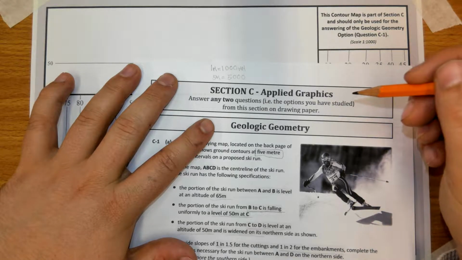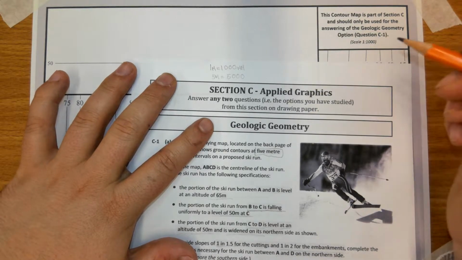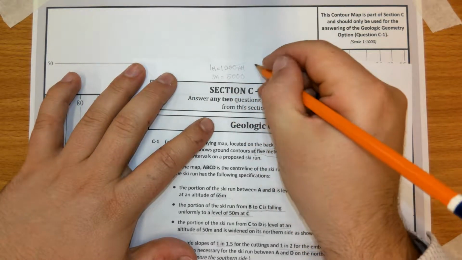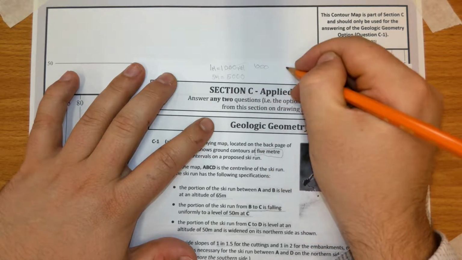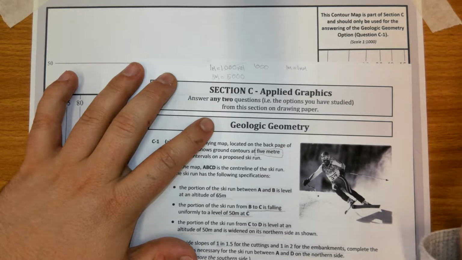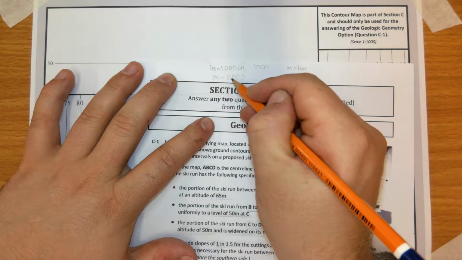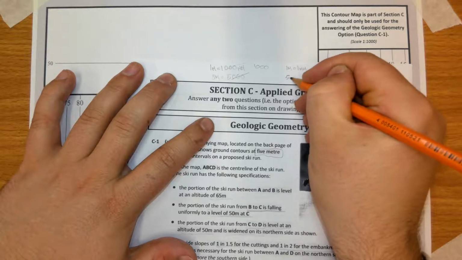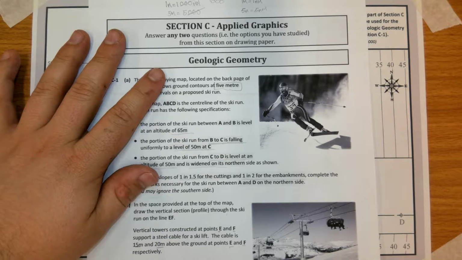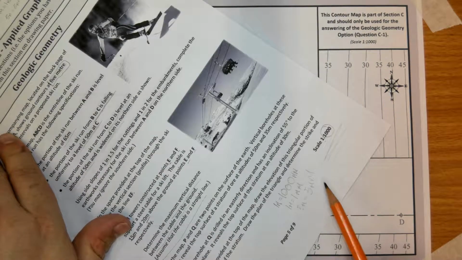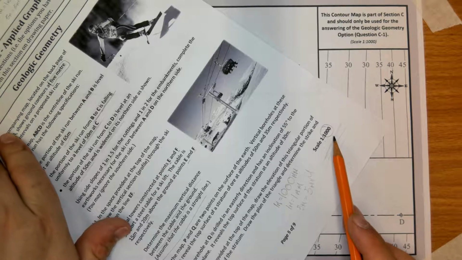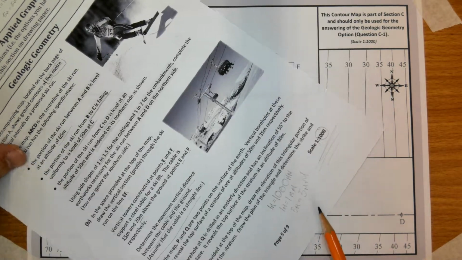So for every 1 unit you see on your sheet, in real life there's 1,000. So divide this by 1,000 and you get 1 meter equals 1 millimeter. So 1 meter in real life equals 1 millimeter on our sheet, and 5 meters in real life equals 5 millimeters on our sheet, because for every 1 unit on our sheet, there's 1,000 in real life.